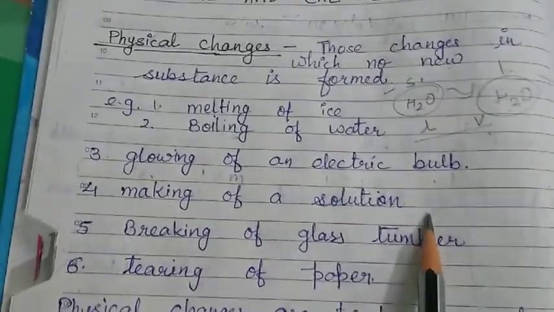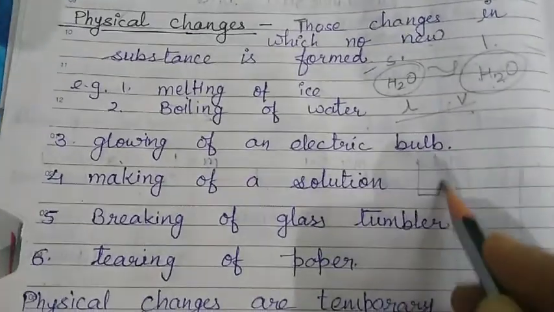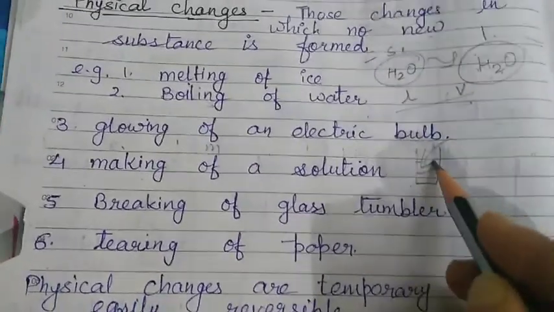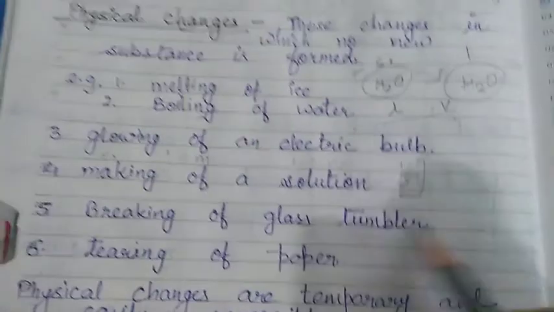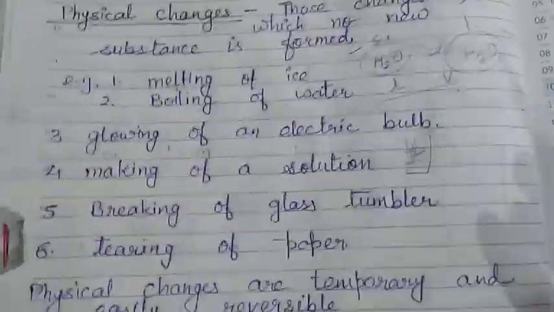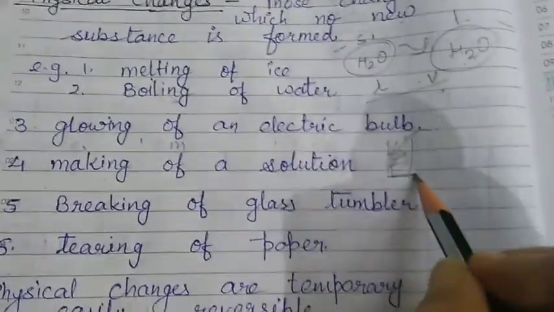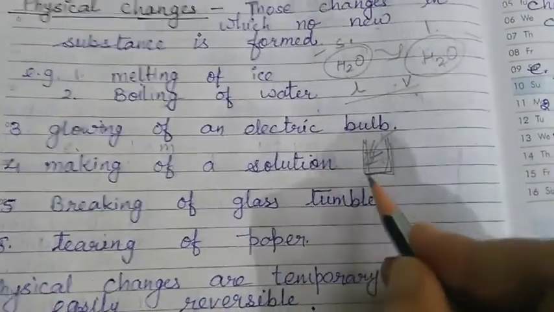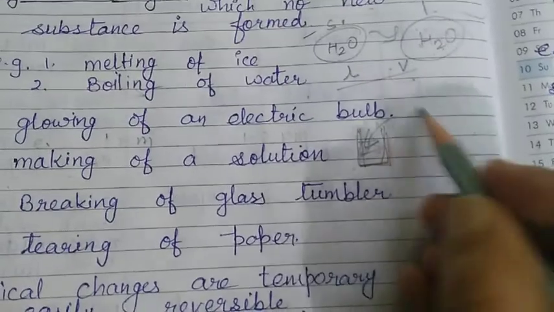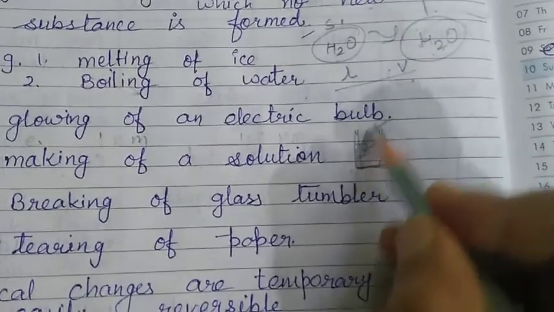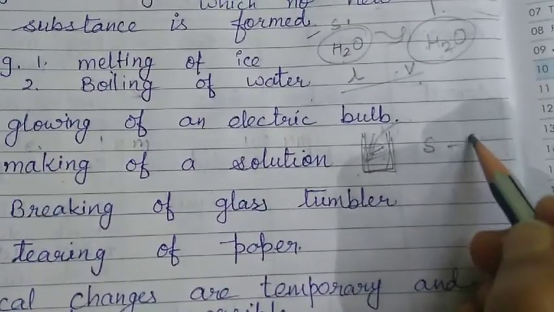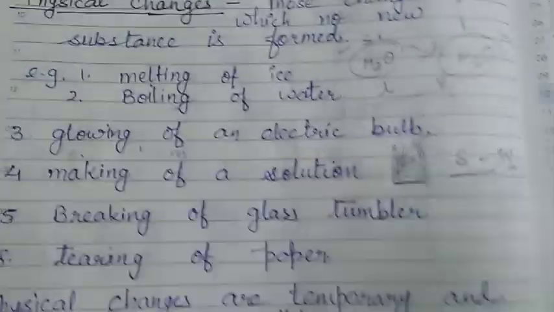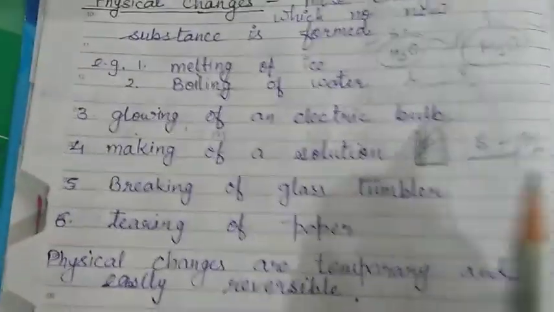Making of a solution is a physical change. That means you take a glass, put some salt or sugar into it, stir it well, and make a solution. This is a physical change, because you can reverse this process by evaporation. For example, you have a salt solution. By evaporation, you will get salt and water. And so this is a physical change.